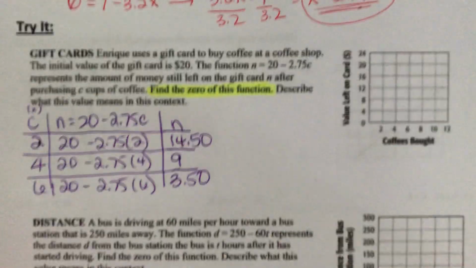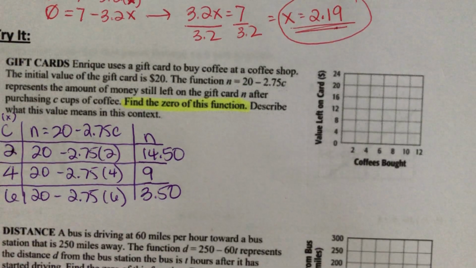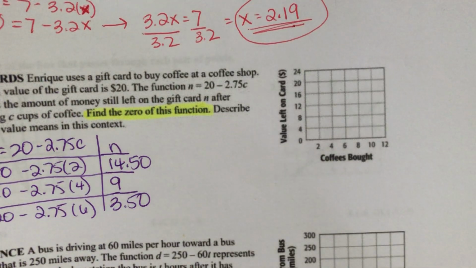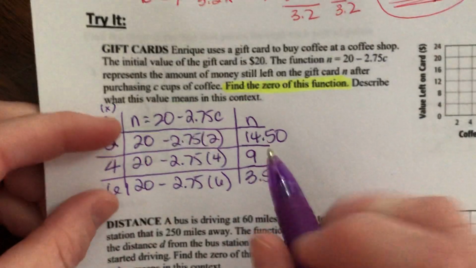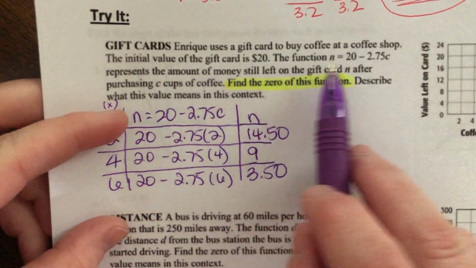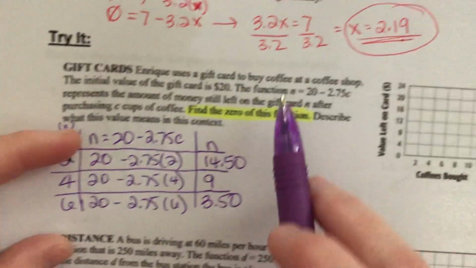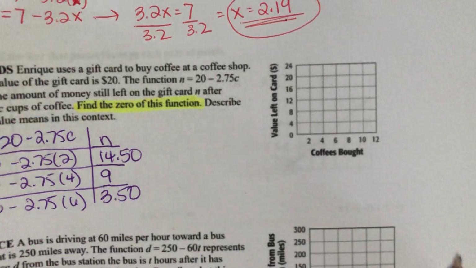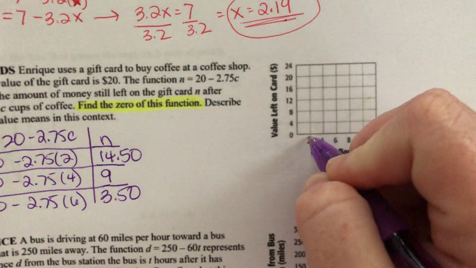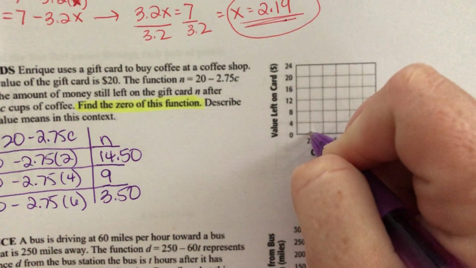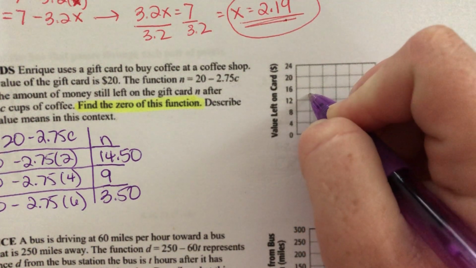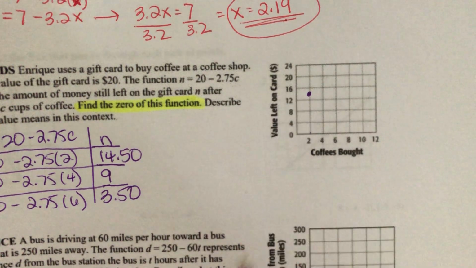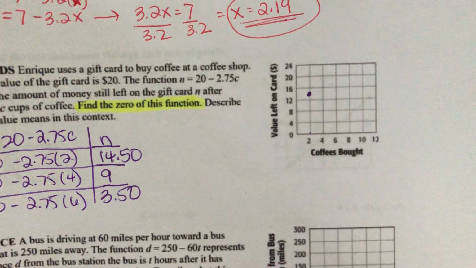All right, so we've got some ordered pairs here. We can graph these. We don't know what the solution is yet. The solution is when n is 0, right? When there are $0 left on the card, how many cups of coffee did I purchase to reach that $20? Okay, so I'm gonna graph these. Over 2 and up 14.50. So 14 would be right halfway in between here, so it's just a little bit over halfway because this line is 12 and this one's 16. Pay attention to your units of measure.